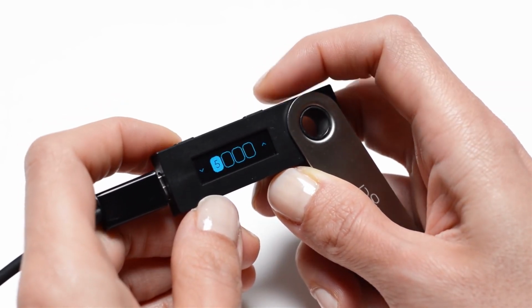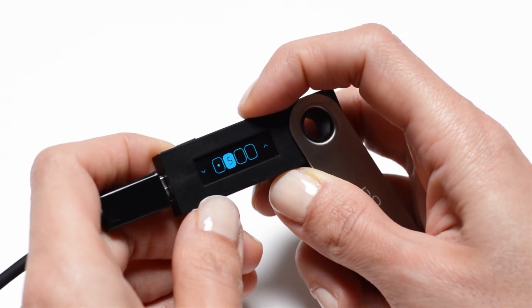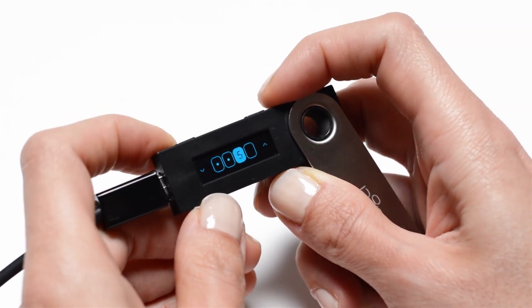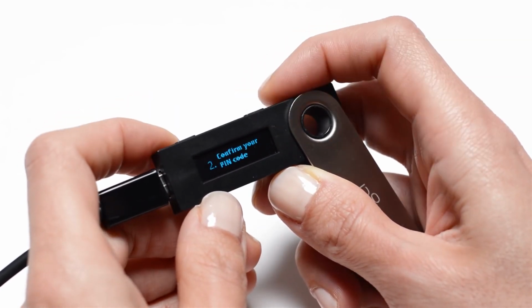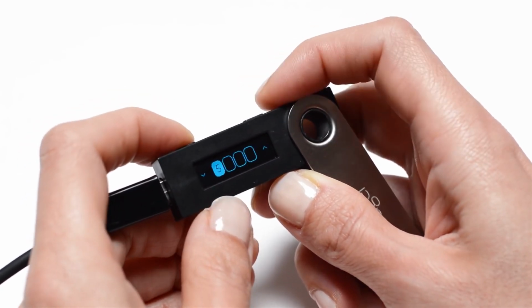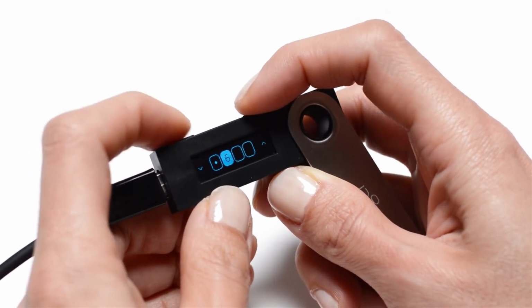Choose a 4, 5, 6, 7 or 8 digits custom PIN code, using left button to decrease value, right button to increase it, and both buttons to validate each number. Confirm by re-entering the same code.